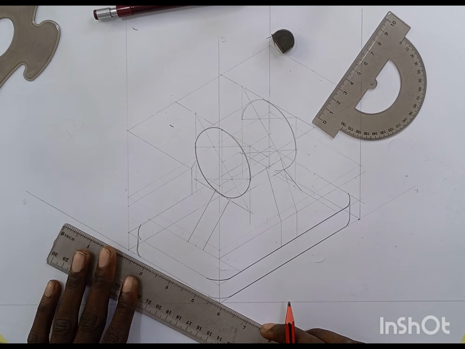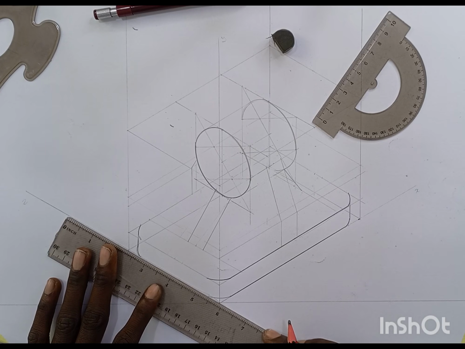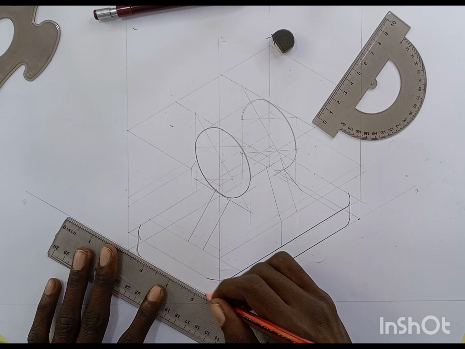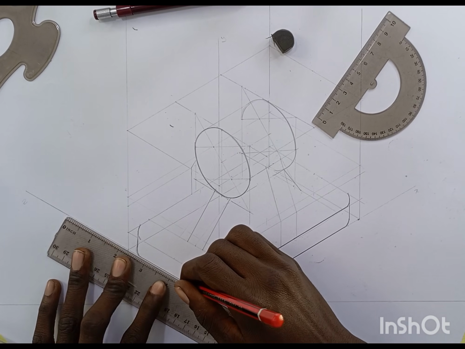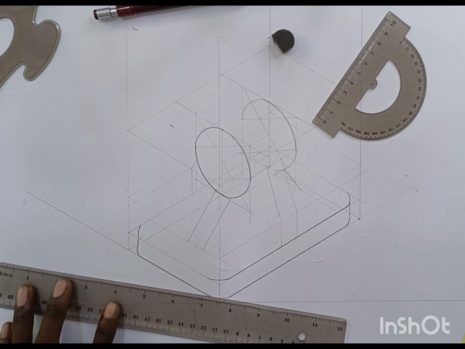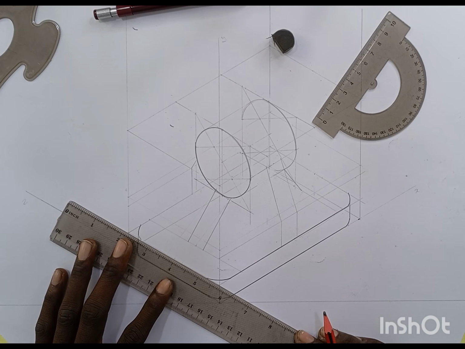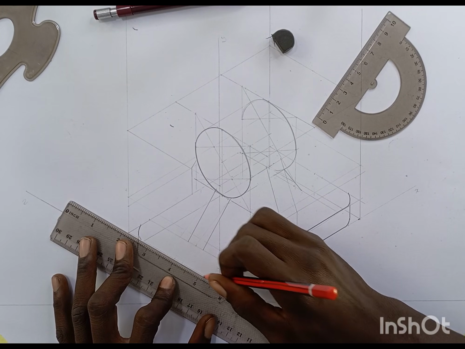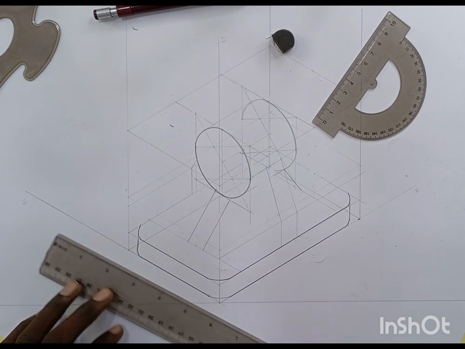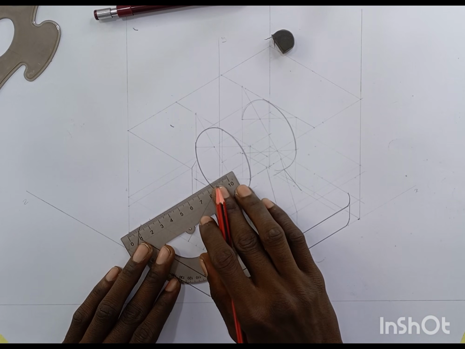Now connect this also with a bold line. Connect this also with a bold line. Okay, this is also going to be a bold line touching these points. Here you stop.